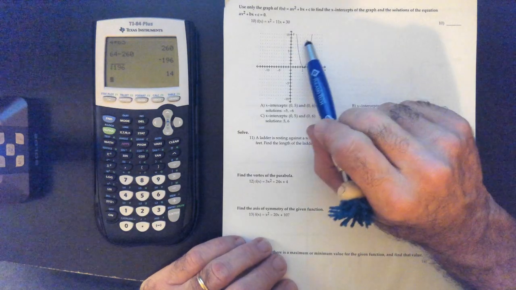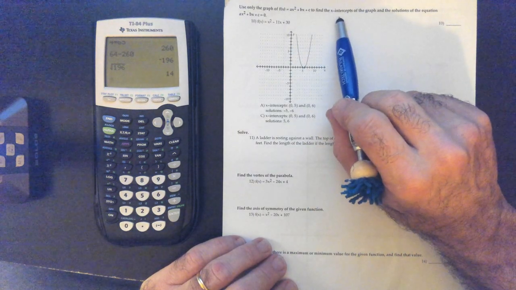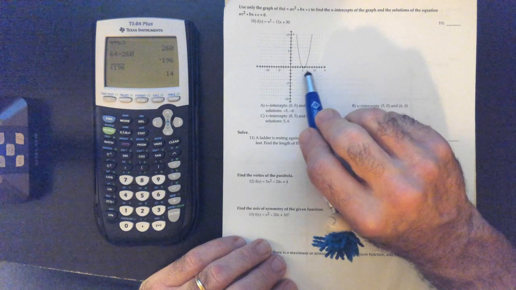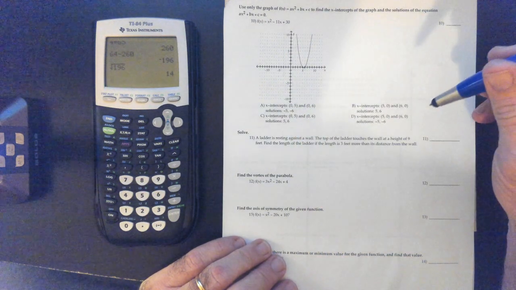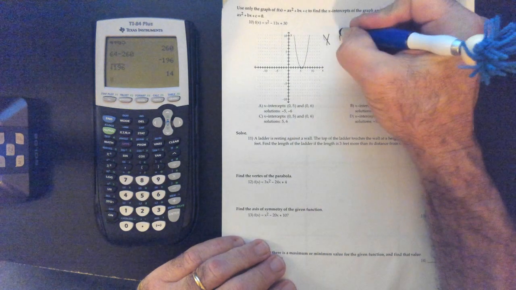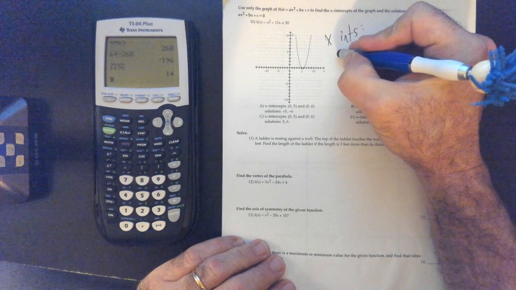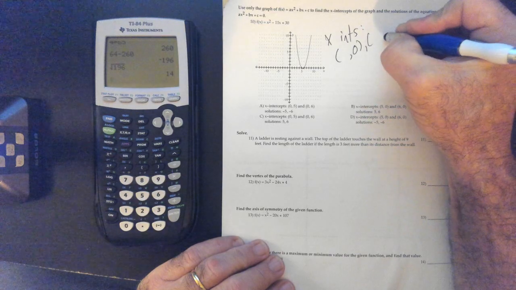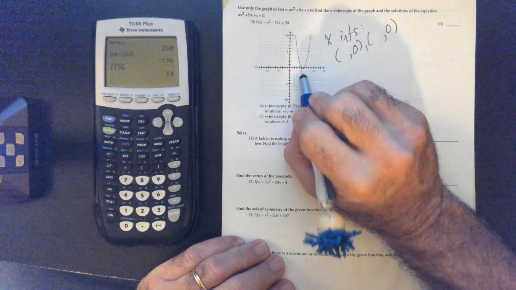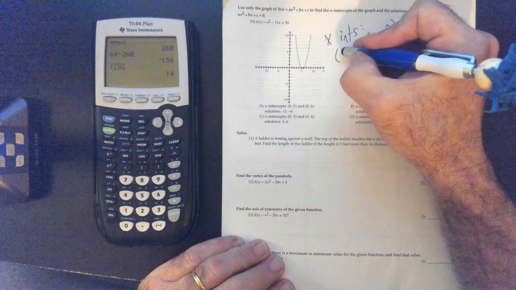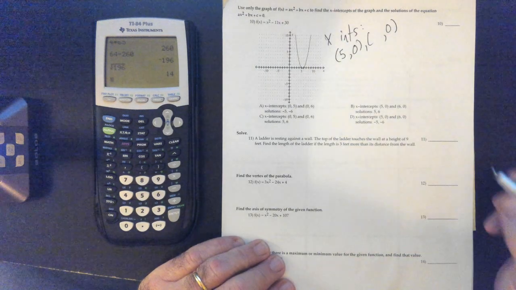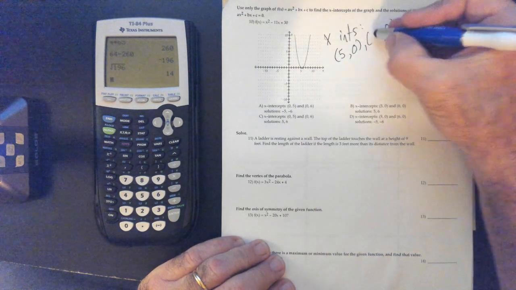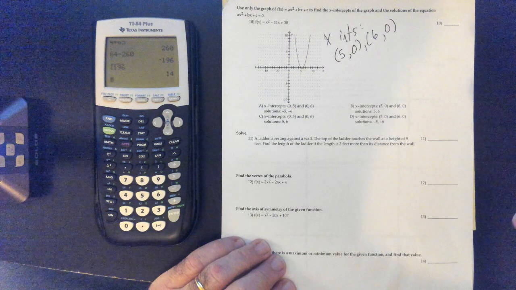Alright, number 10 just wants me to find the x-intercepts and then the solutions. So the x-intercepts is where this is going right across that graph. So the x-intercepts, remember, x-intercepts have to be the number, and then a 0 for the y. So that first one looks like it's going across at the 5, so that's going to give me 5, 0. Second one's going to cross at the 6, so that's going to give me 6, 0.